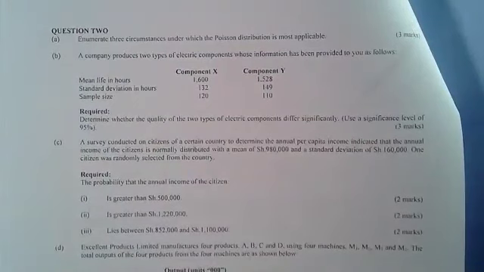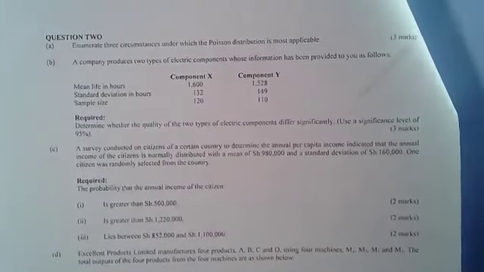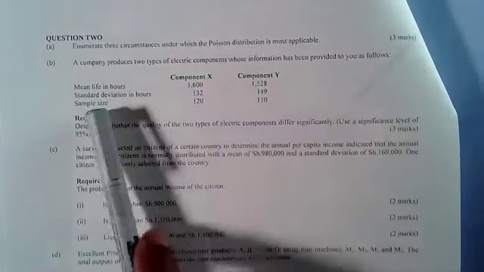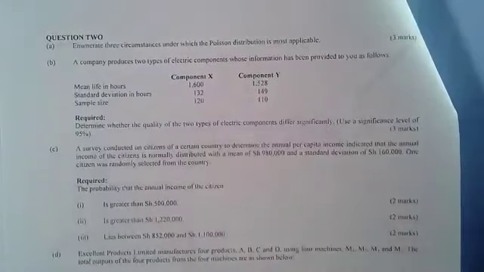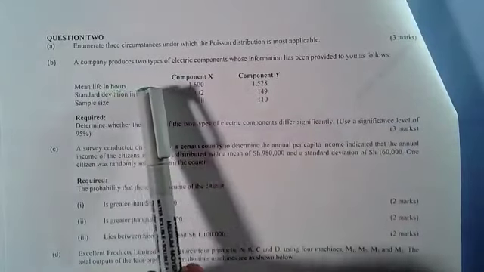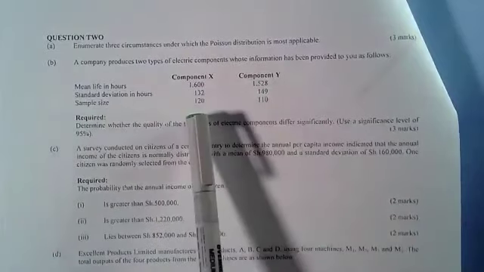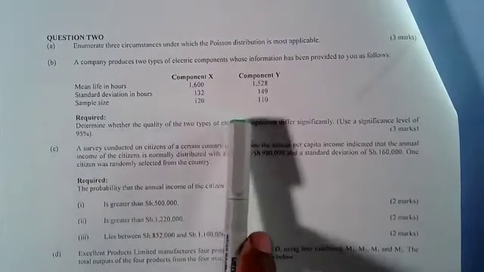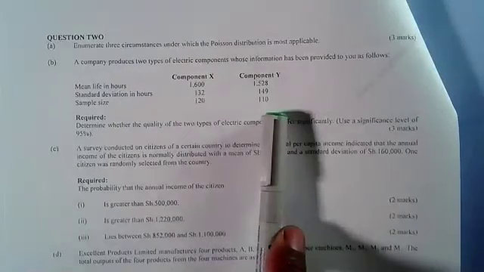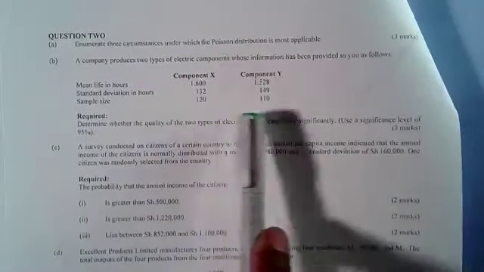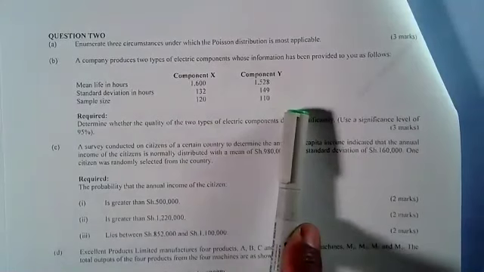Yeah. Hapo umeambiwa, a company produces two types of electric component whose information has been provided to you as follows. So you have component X, component Y. Mean life in hours, hiyo ni X bar. Standard deviation umepewa, sample size. You see the sample size, eh? Sample size itakuguide whether to use T, when to use Z. So in this case, they are greater than that. So tutatumia Z test. Eh?